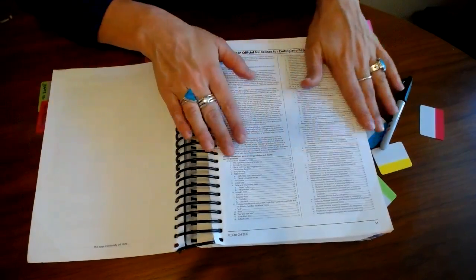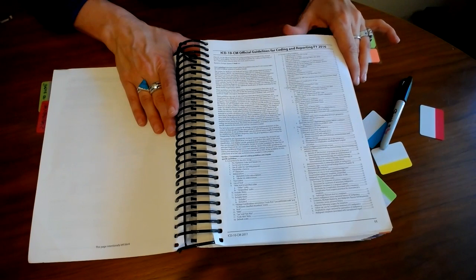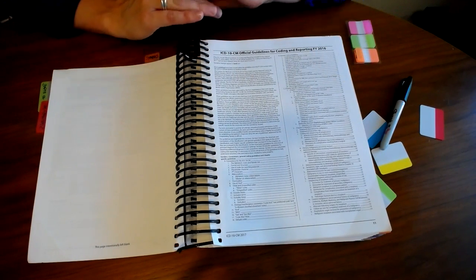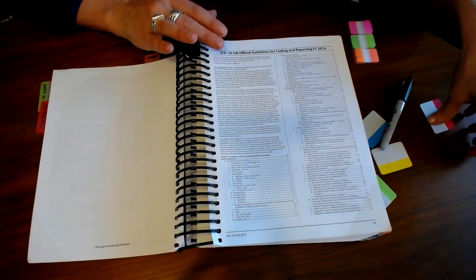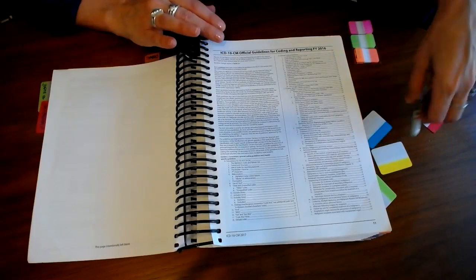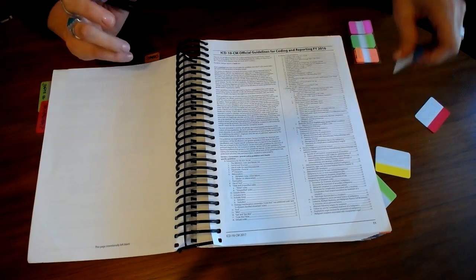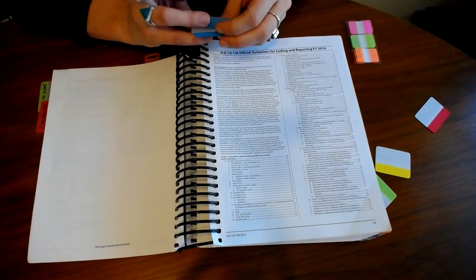And now we are at our guidelines, the ICD-10 official guidelines for coding and reporting. Without a doubt, this gets a tab. Now, the ICD-10 guidelines is also available on the cms.gov website. It is available for download as a PDF, or you can download it and print it off.